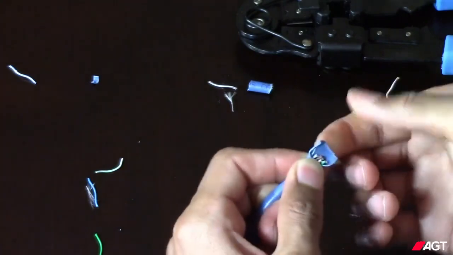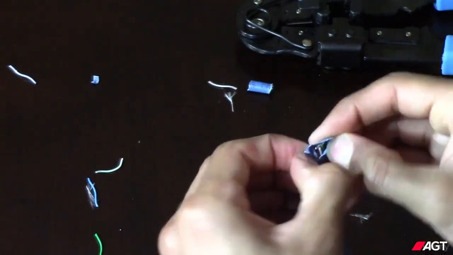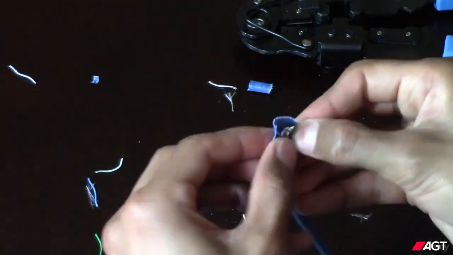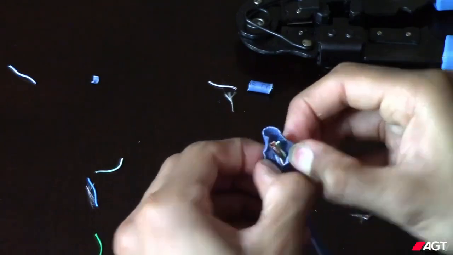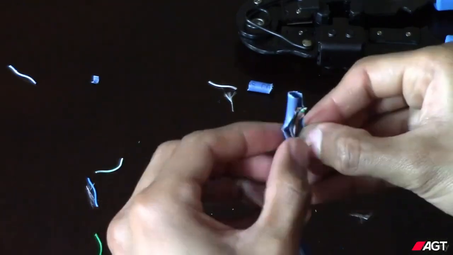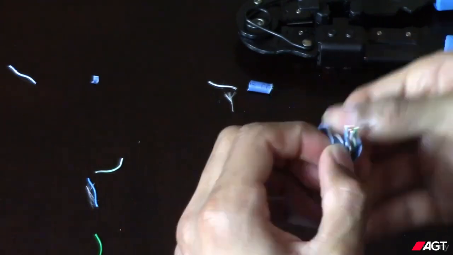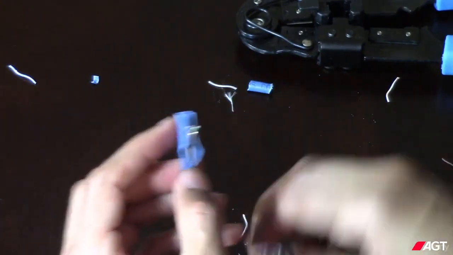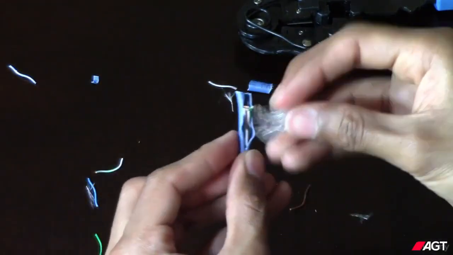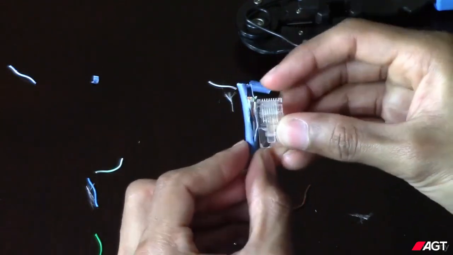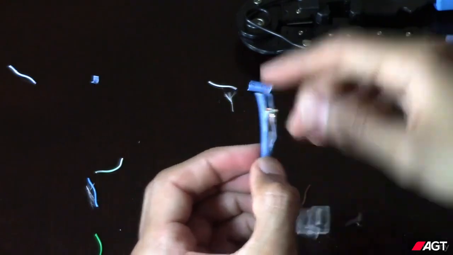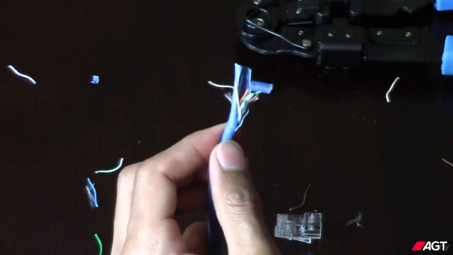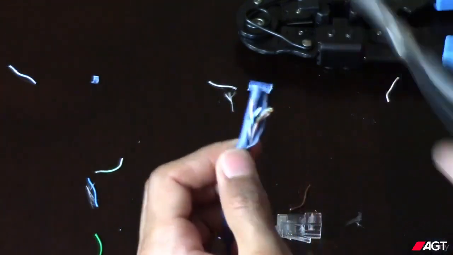Peel off a little more of the sheath. Measure the connector size as a reference. And cut off the rest of the sheath.